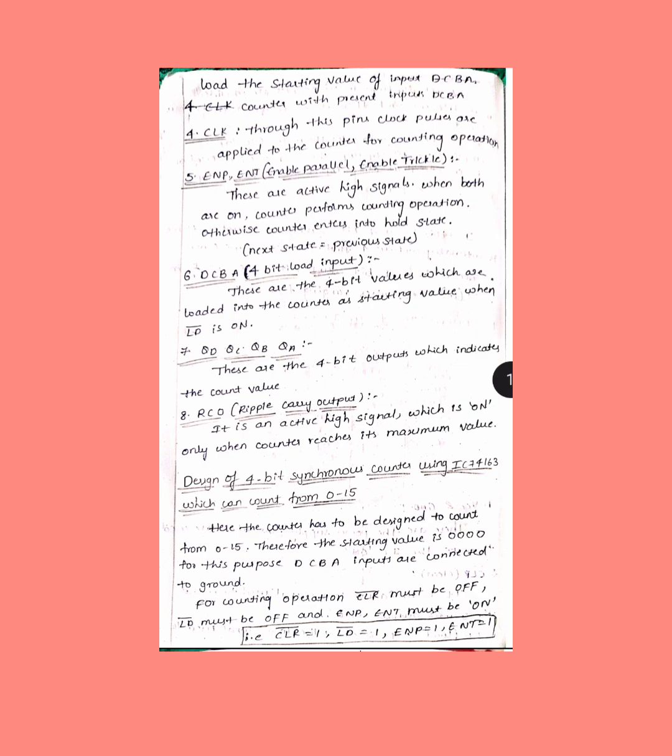Now with this basic knowledge of counter IC 74163, let us see how to design a counter which can start from 0000, 4 zeros, to the maximum 1111. That means counting from 0 to 15. Here it has to count from 0 to 15, and the initial value is 0000. Therefore, we connect all the DCBA inputs to the ground, because all should be 0.